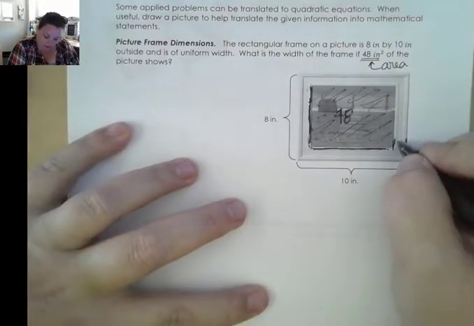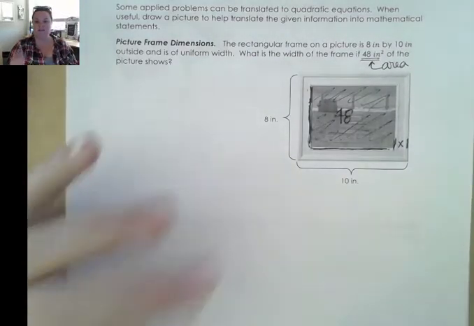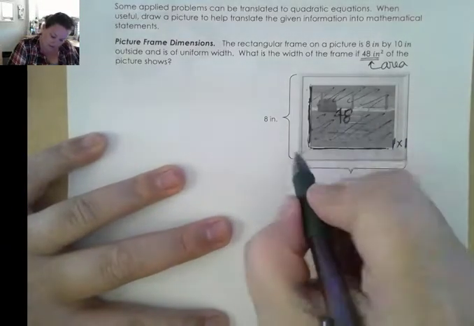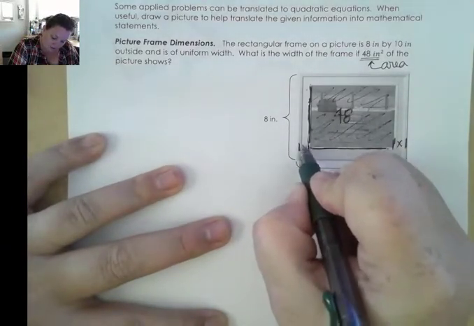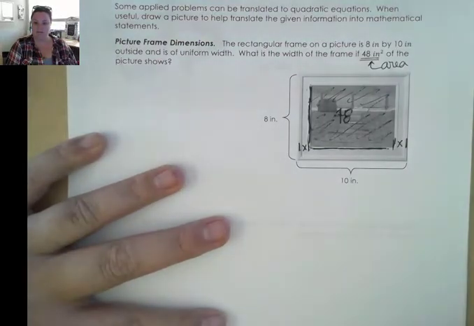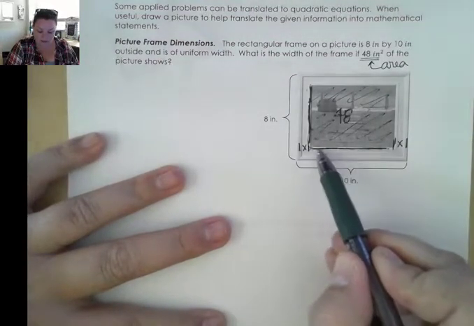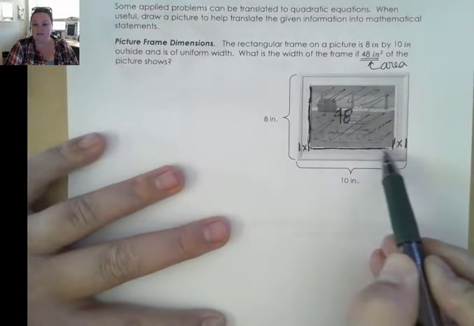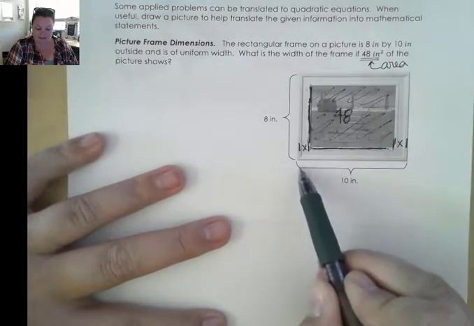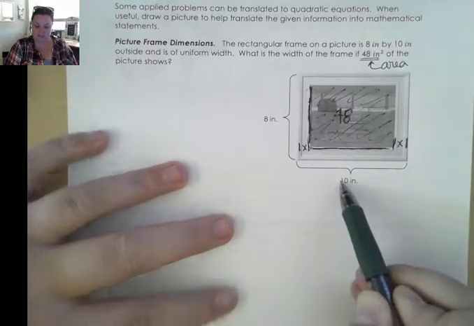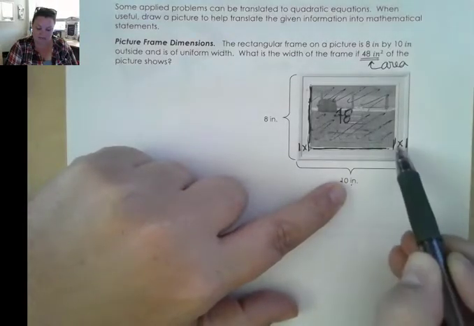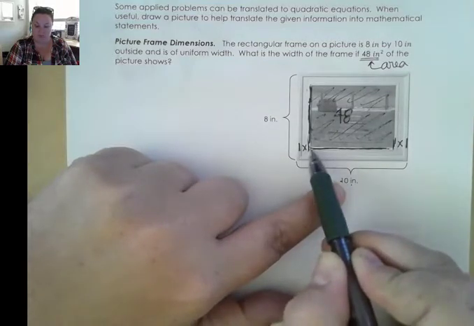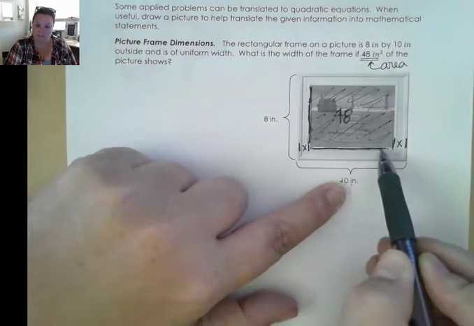So I'm just going to call this x. We're going to say that's about a width of x. So if this is a width of x, then on this side, this is also a width of x, right? So if I want to figure out how long just this little piece right here is that doesn't include the frame, I can take the total length of it, which is 10, and I could subtract off the frame width and also subtract off this frame width, and that should leave me with just this line.